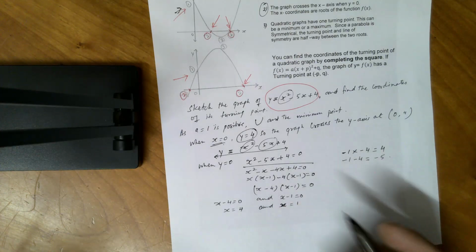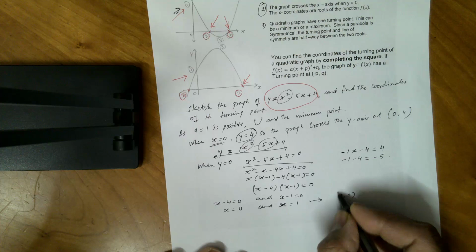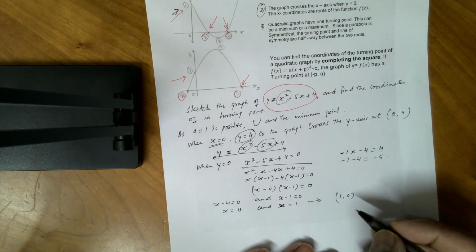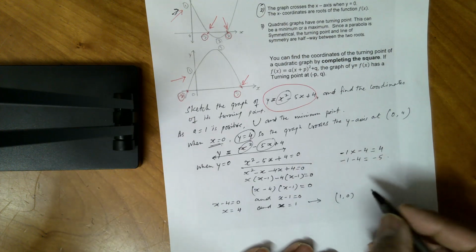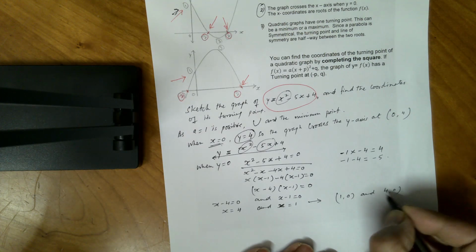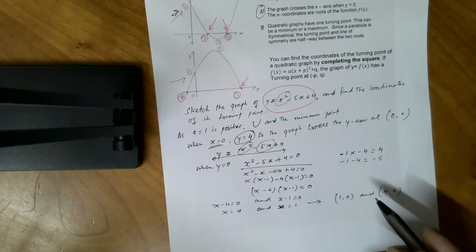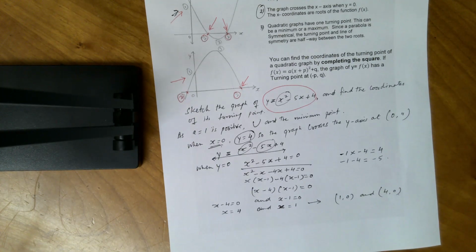So what would be your coordinates? That will be 1 and 0, because y is 0. This is what we have here. And you got 4 and 0. Or you can say 4 and 0, 1 and 0, whichever you want to say. All right.